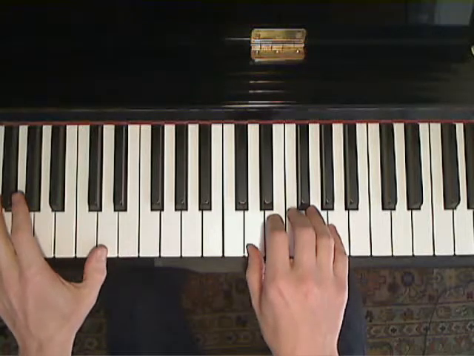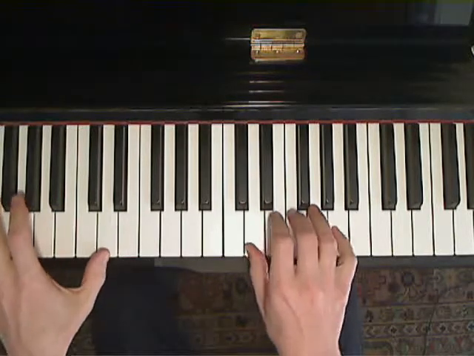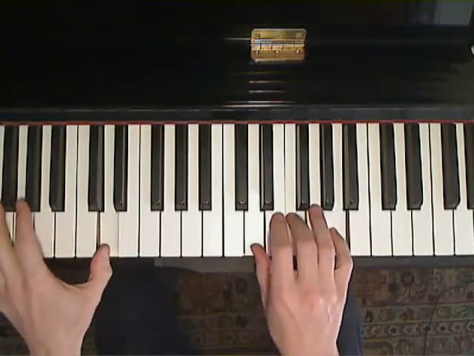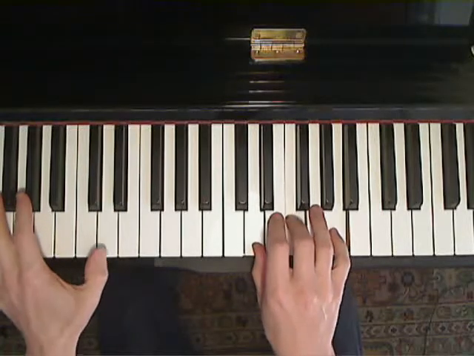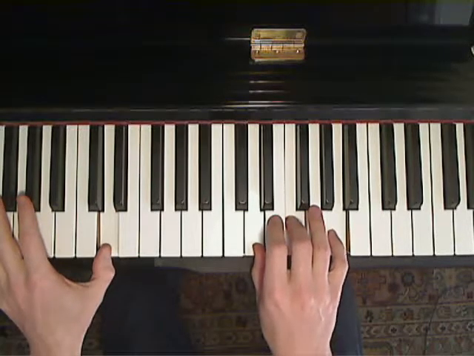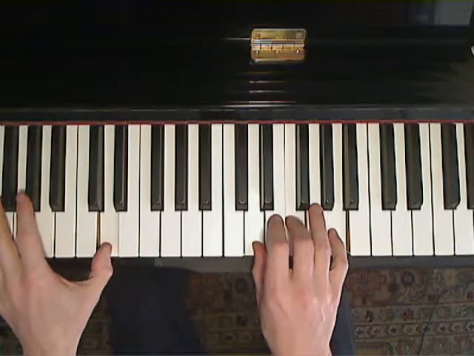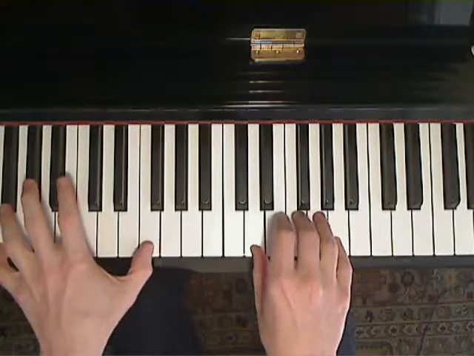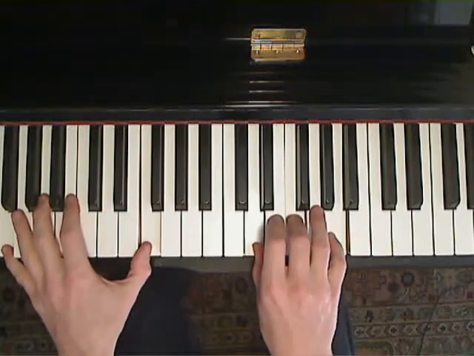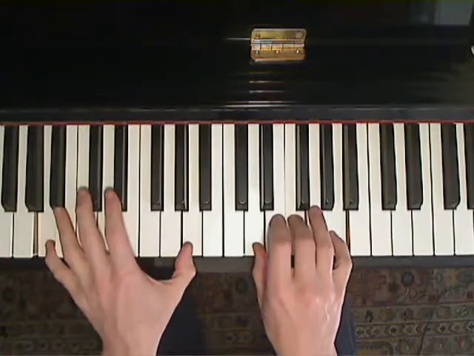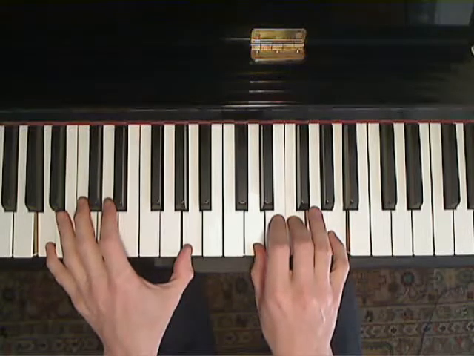Now then, let's try this on the second degree. So this is the second degree, and of course if I'm using the D note as a bass, I will have the D minor chord in root position, and if I use F as a bass, I will have the first inversion, and with A as a bass, I will have the second inversion.